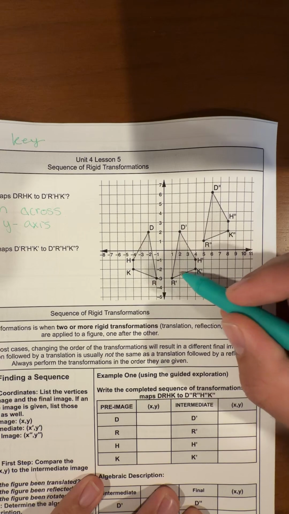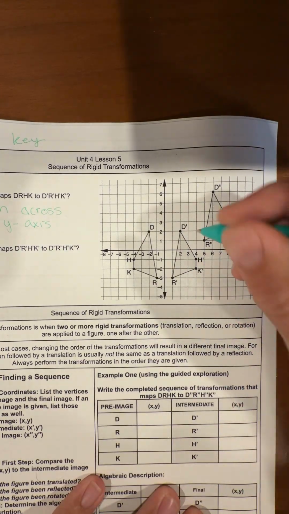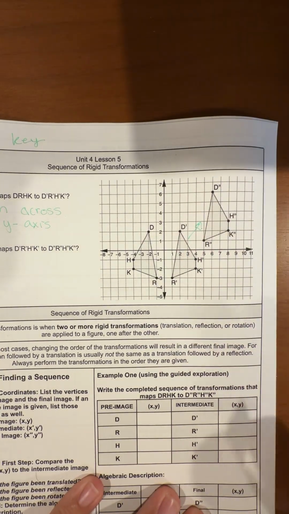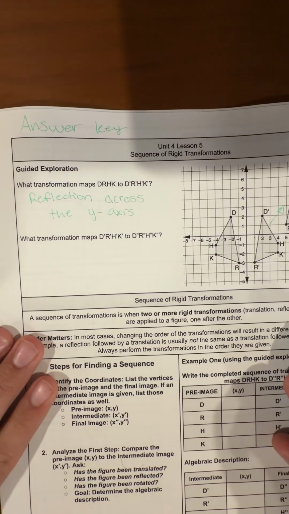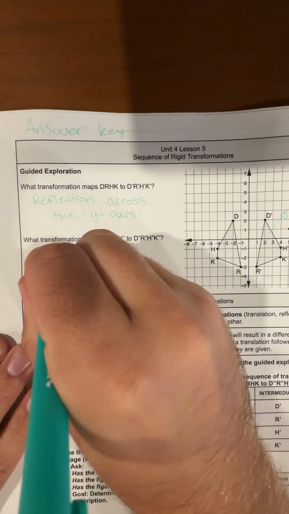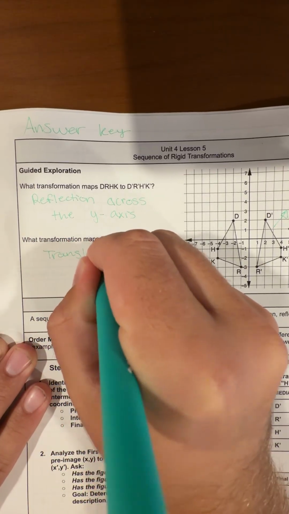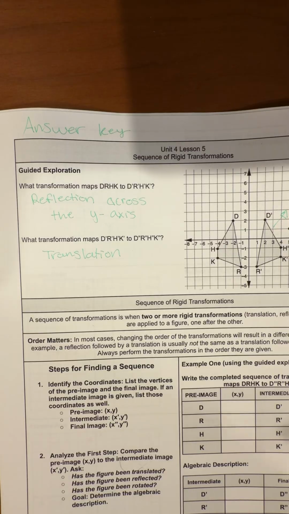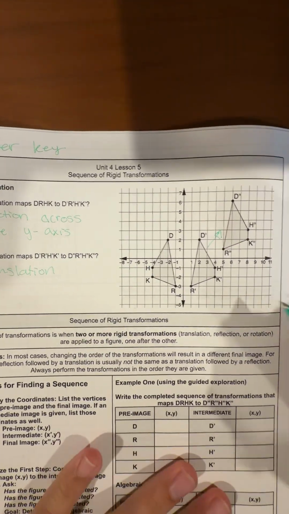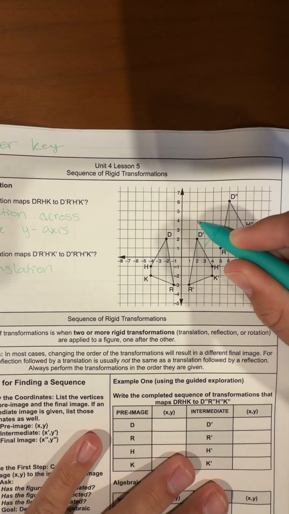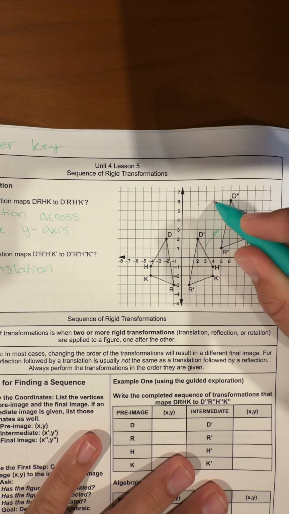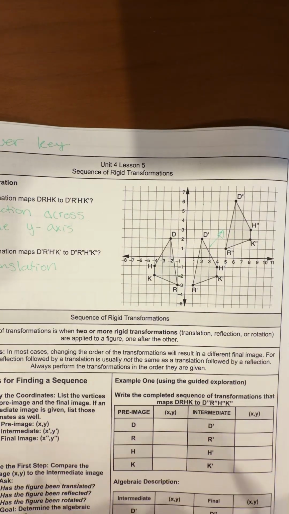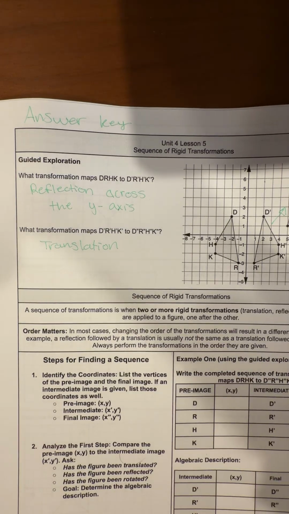So I can see here that the shapes did not change orientation. However, the shape did slide. So it slid from this figure to this figure. So a slide we understand to be a translation. So how far was the translation? Well, the translation went up 1, 2, 3, 4 units, and it went to the right 1, 2, 3, 4. So up 4 and to the right 4.